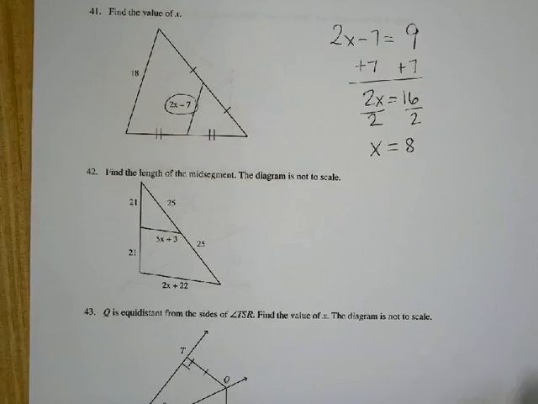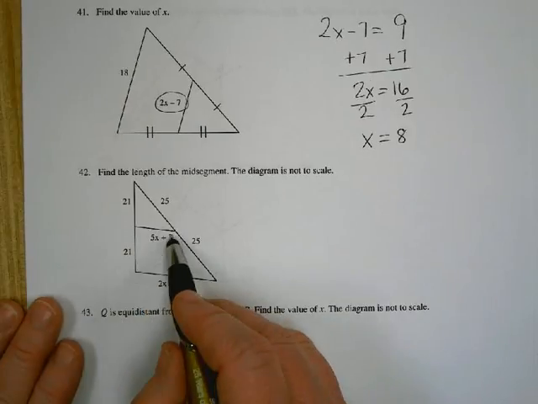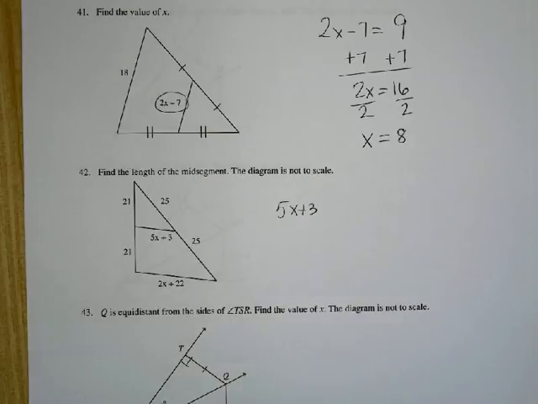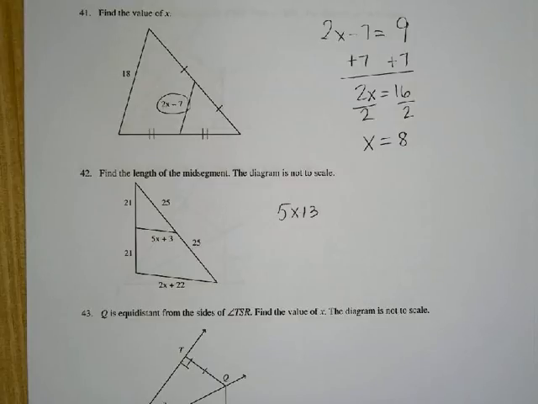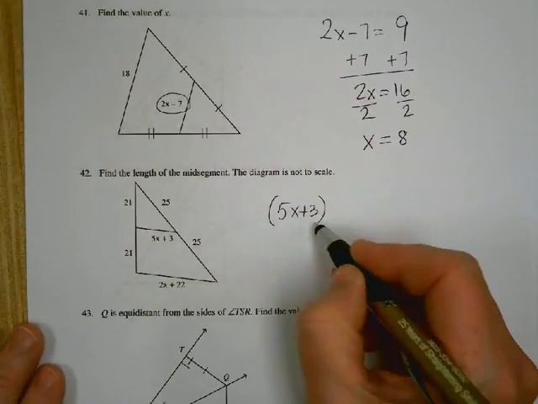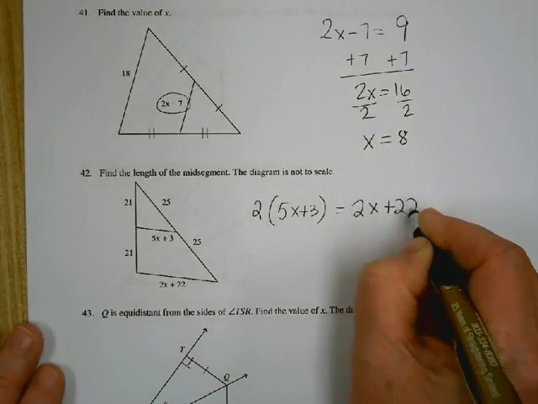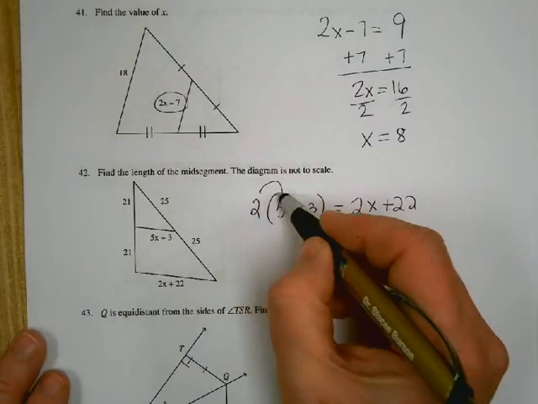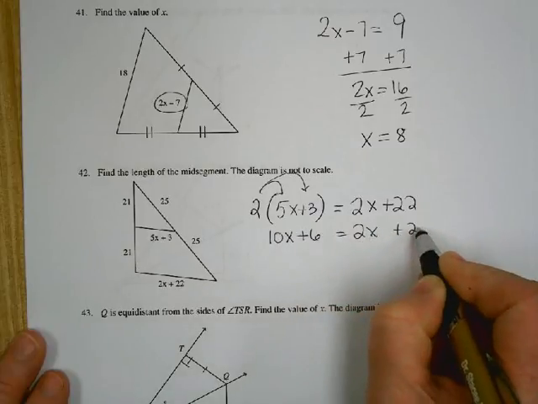Number 42. What do we know about these two segments? This is a mid-segment. So is 5x plus 3 the same size as 2x plus 22? It's half as big. So that means it would take 2 of those to equal one of those, right? You'd rather deal with the whole number 2 than 1/2, so I'd have to put the 1/2 on the other side. So let's distribute. 10x plus 6 equals 2x plus 22.